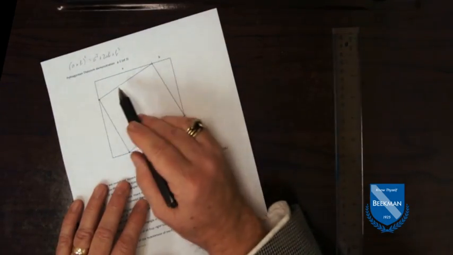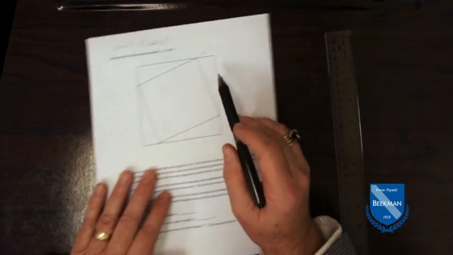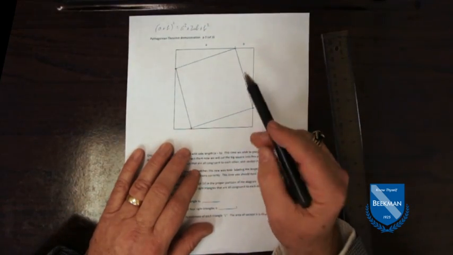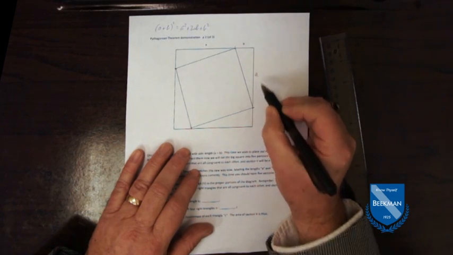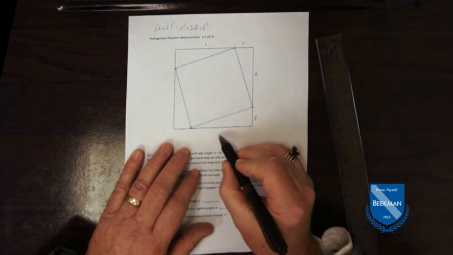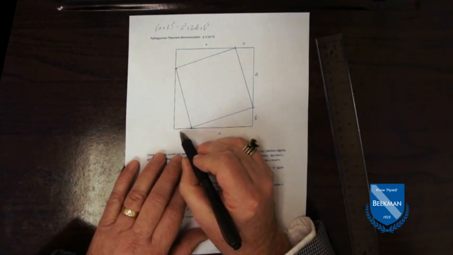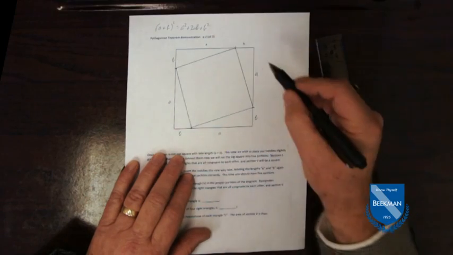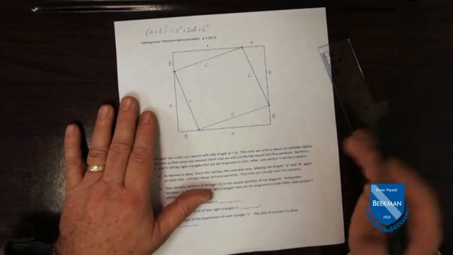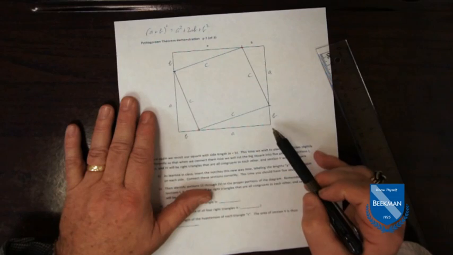We've got 4 right triangles, right triangles because a square has right angles. Length a, length b, length a, length b, length a, length b. So we're going to use the traditional letter c for the hypotenuse of right triangles.